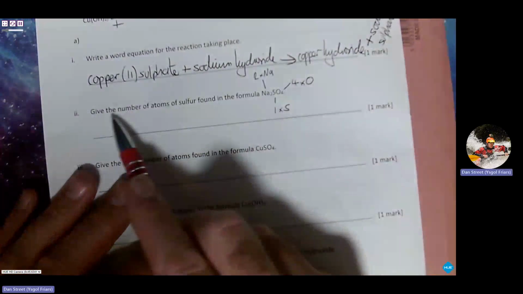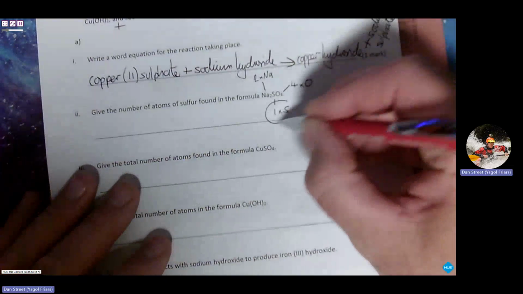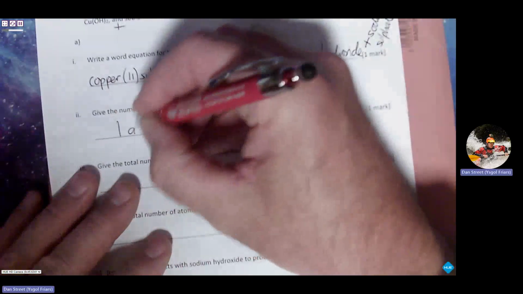So to answer the question now, we've pretty much done that already. It says give the number of atoms of sulfur found in the formula. Well, we can see here there is 1, so you could write 1 atom.